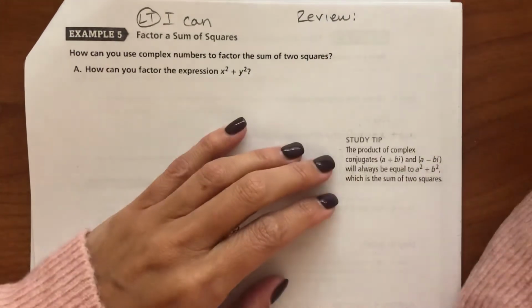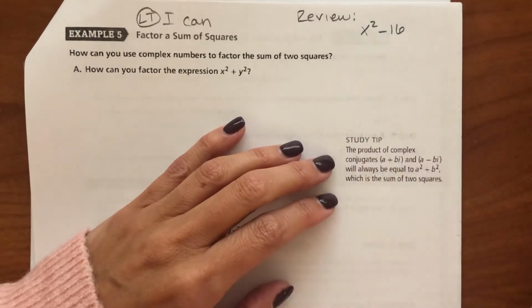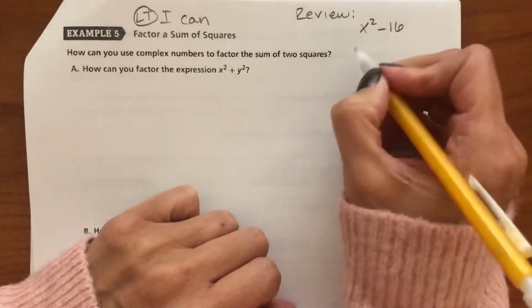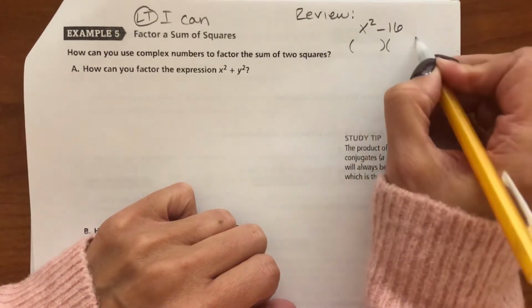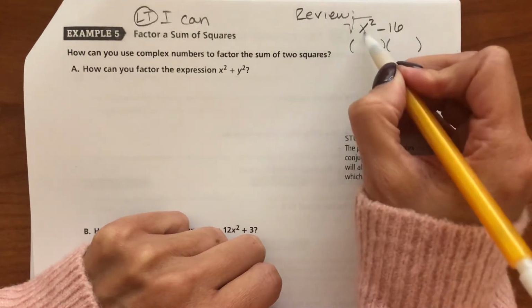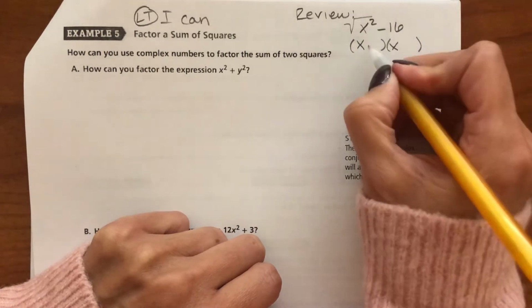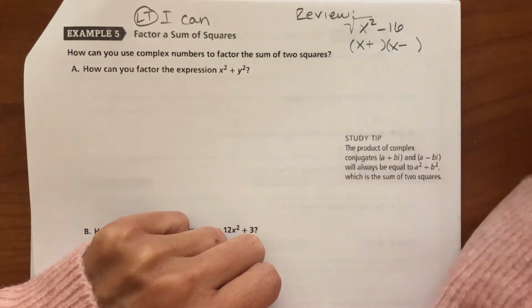So before we had something like this, x squared minus 16. And if I wanted to factor that, I would start with my two sets of parentheses, and then I would take the square root of x squared, and that would be x, so I'd put x and x here. My signs were always plus and minus.